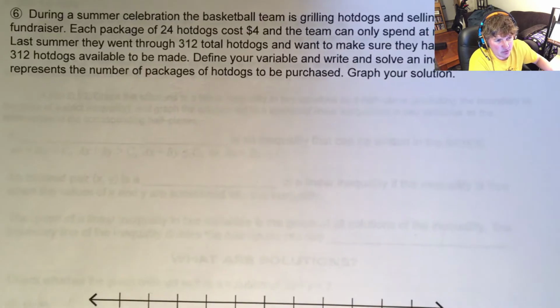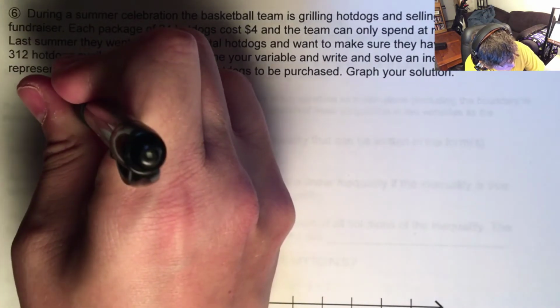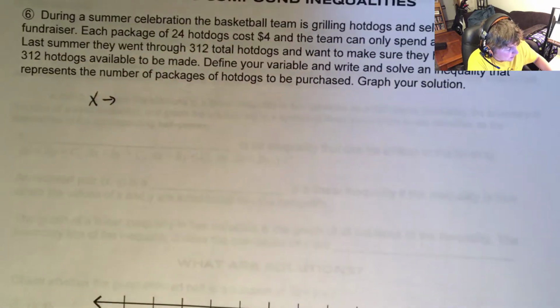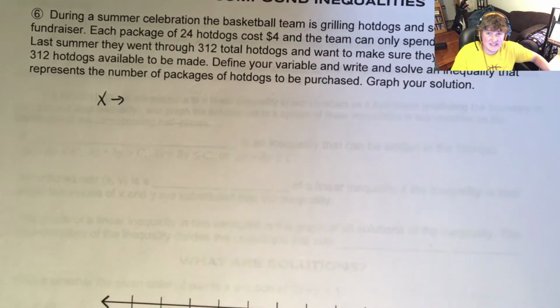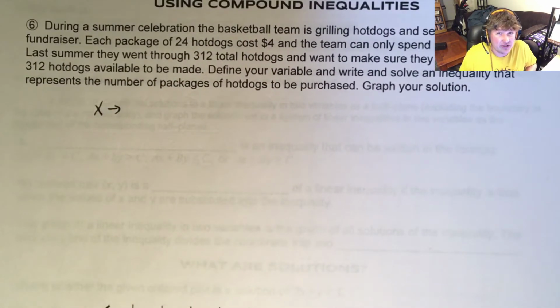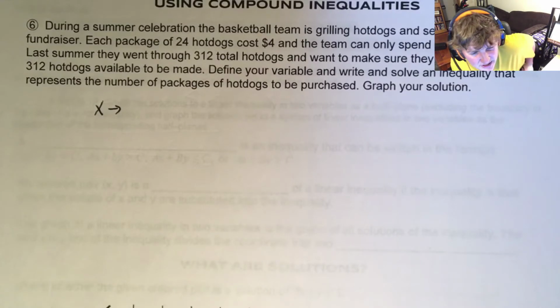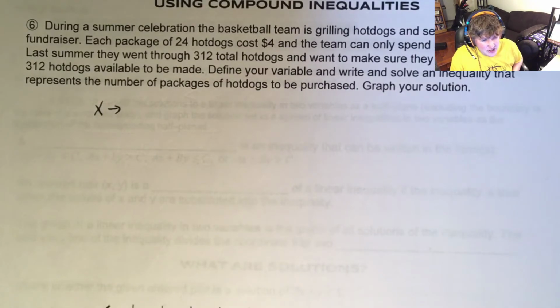So obviously, we want to start defining our variable, which really, honestly, anytime you have a word problem, this should be your first step every single time. So what is our variable? What's the part that's changing? We know how much money we're spending on packages of hot dogs, and we know how many hot dogs are in a package.